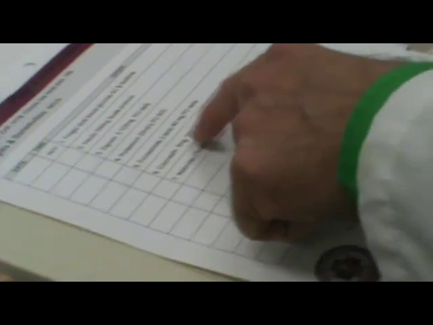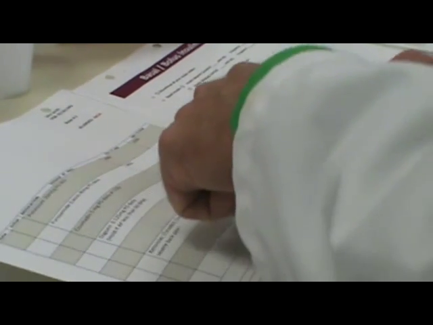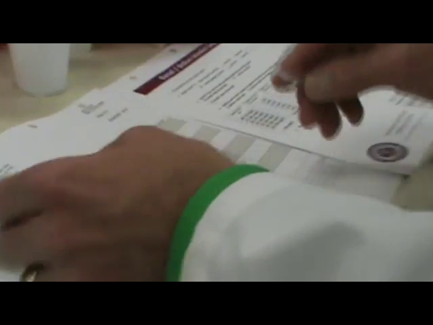Coumadin, 5 milligrams PO daily at 1700. And it is scheduled for 1700. I won't be giving that one, but I'm checking that the MAR is correct here in my first check.